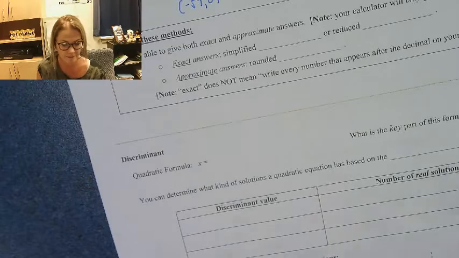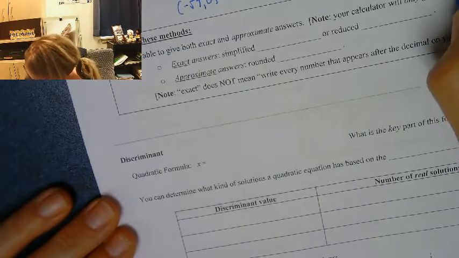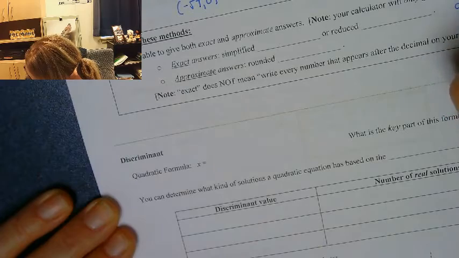Okay, for all of these methods, be able to give exact and approximate answers. Your calculator only gives approximate answers. These are your decimals.